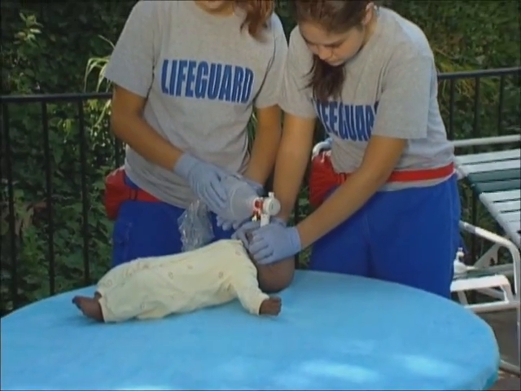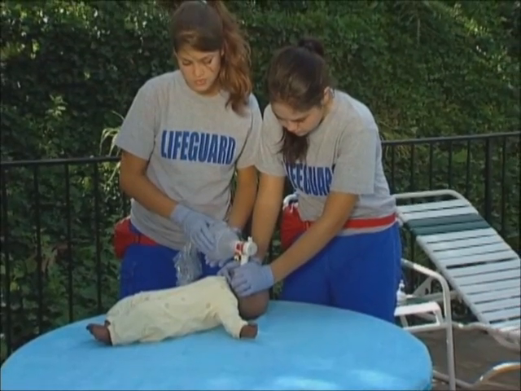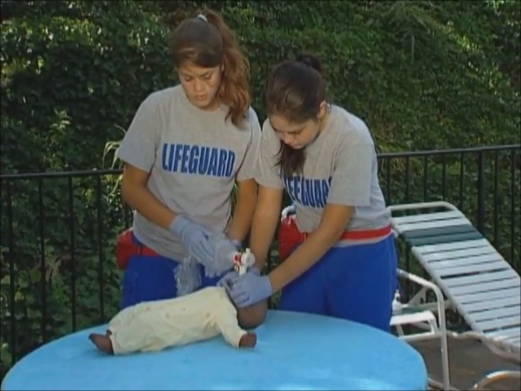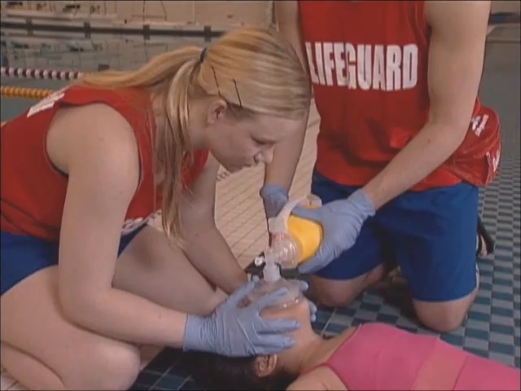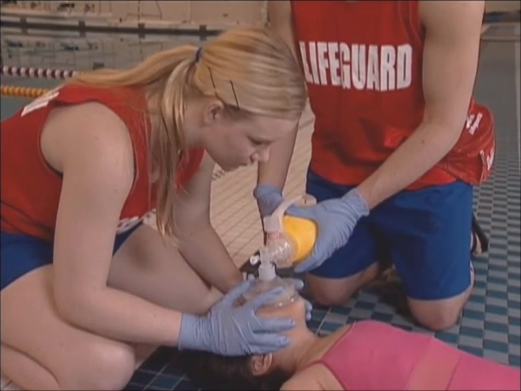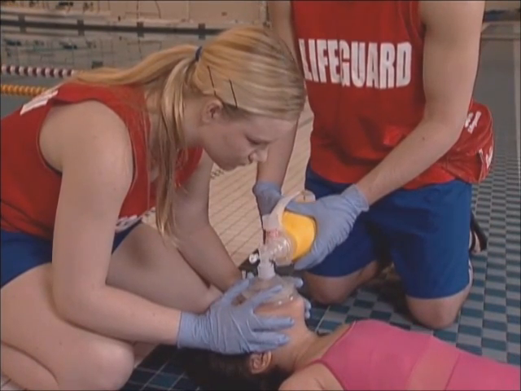For a child or infant, give one ventilation about every 3 seconds. Each ventilation should last about 1 second and make the chest clearly rise.